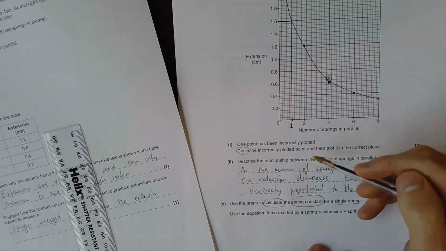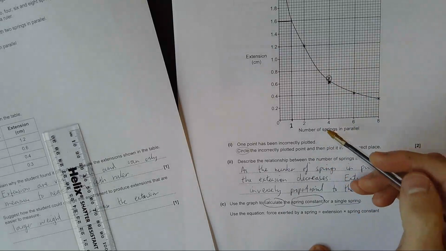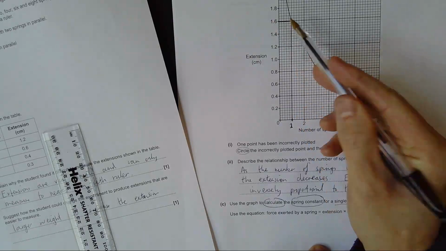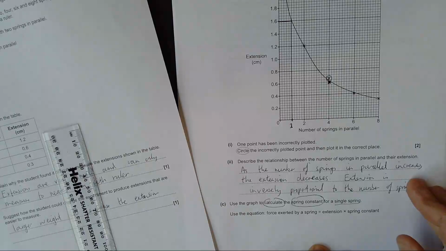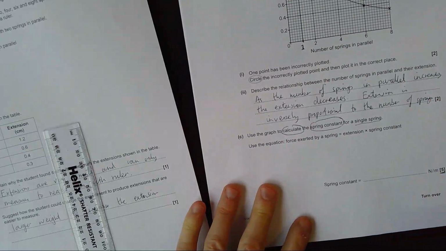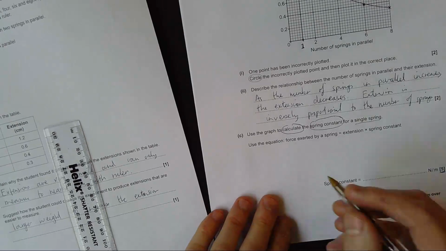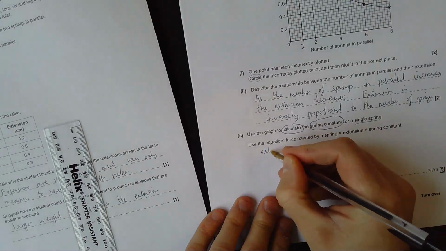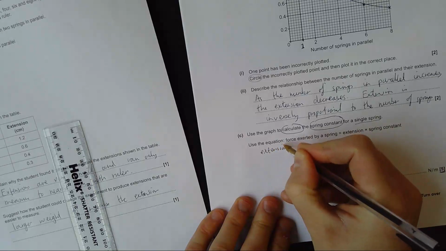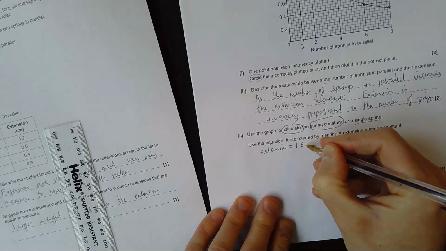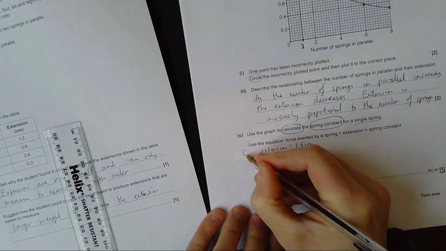Okay, so we're getting a mark basically for reading the graph correctly, finding one spring in parallel, and then working out what the extension would have been predicted by our line of best fit. Okay, so let's write that down. So the extension equals 1.6 centimeters.